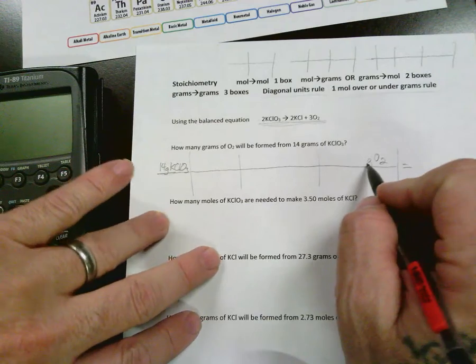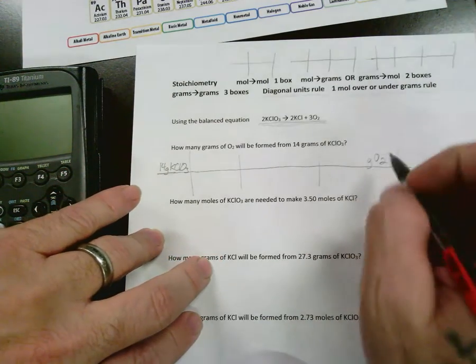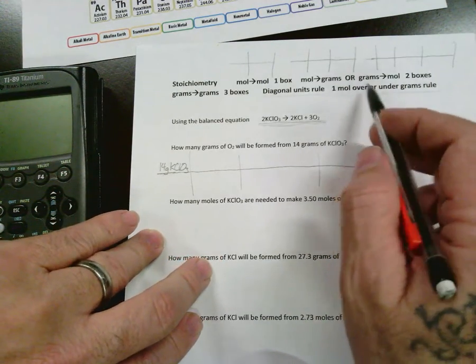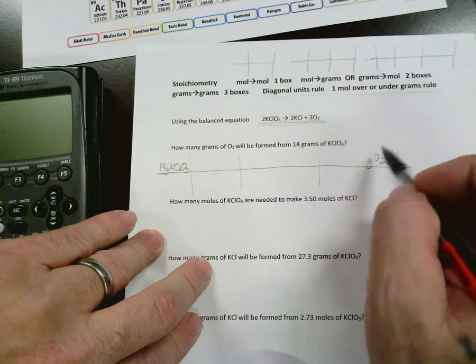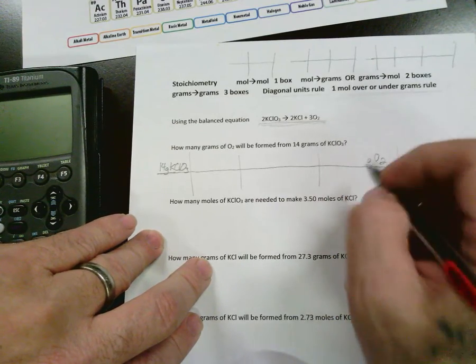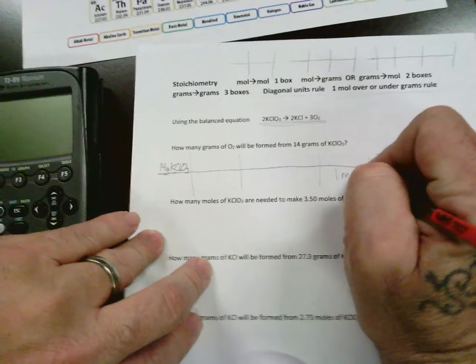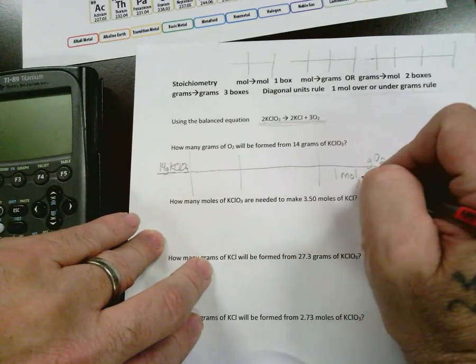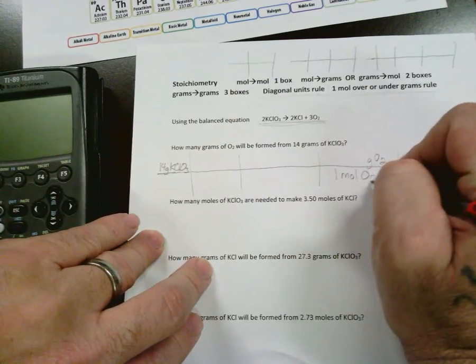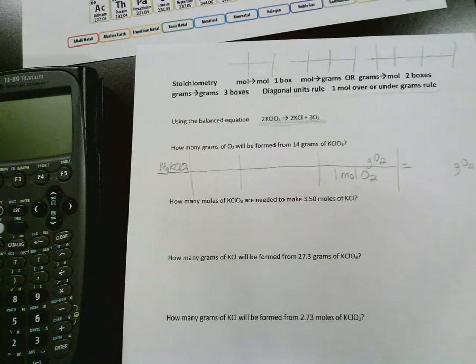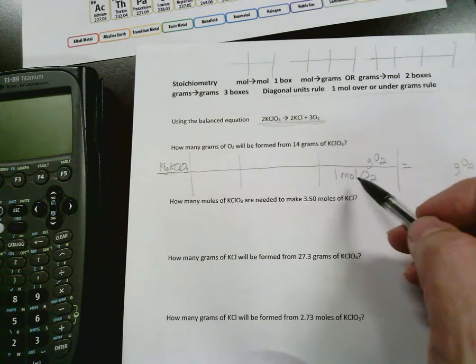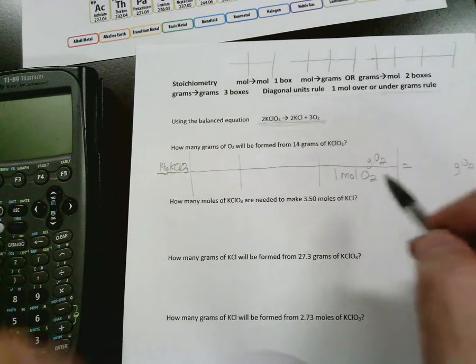The first one I'm going to use, going backwards here, is the grams rule. The grams rule says that if I write grams down, then on the other side of that box I have to write 1 mole of that substance, and that substance is O2. Every time you write grams, on the other side of that box you're writing 1 mole of that substance.